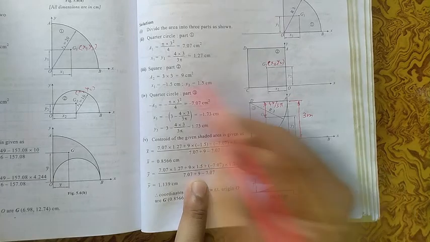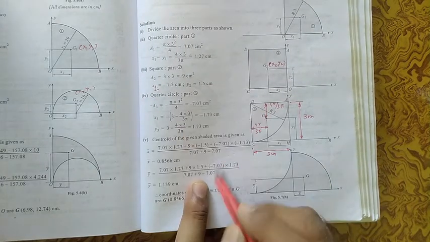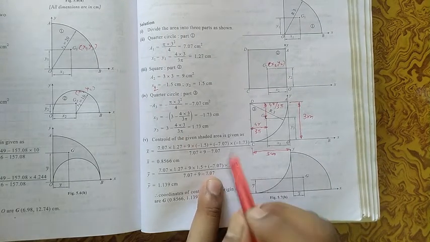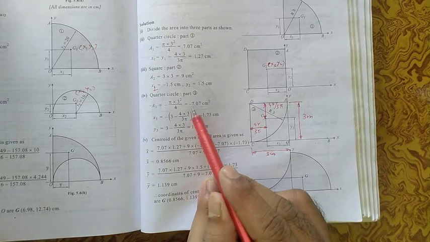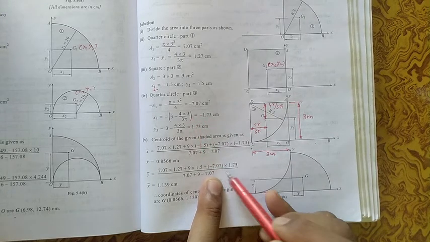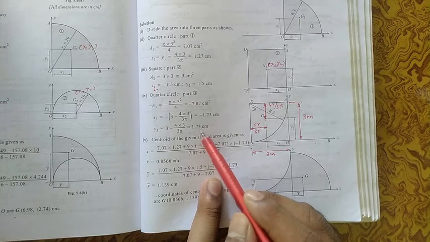Next, a3 with us is minus 7.07 multiply by y3, which is 1.73.